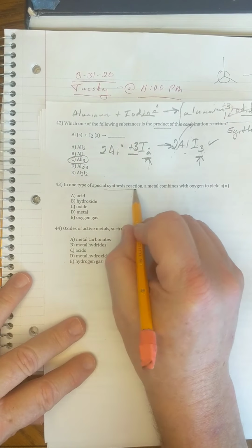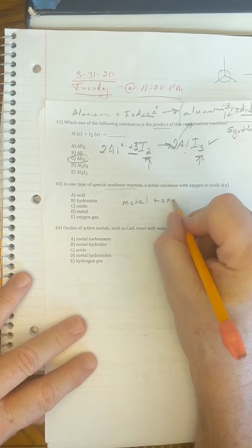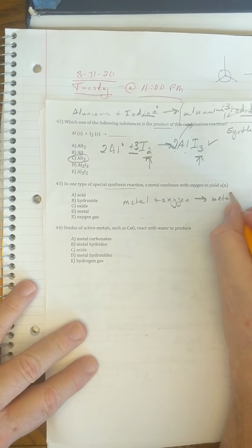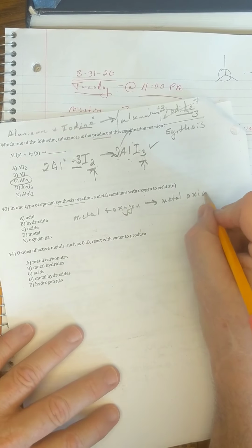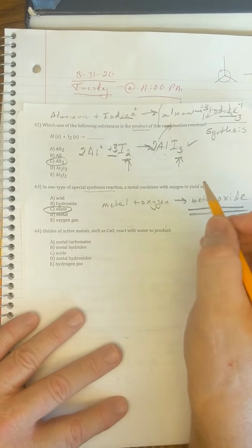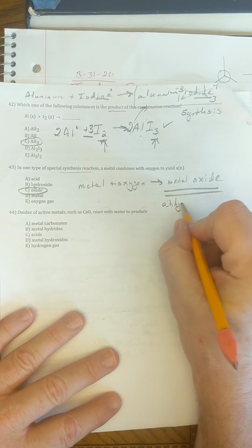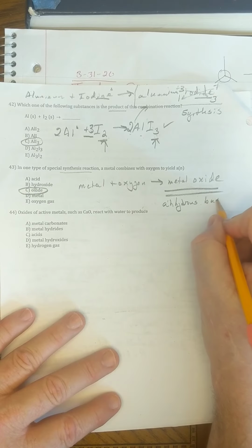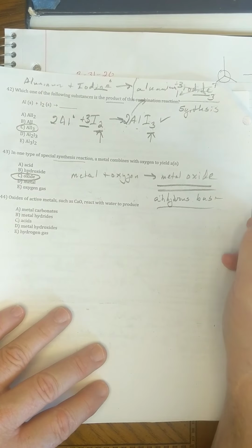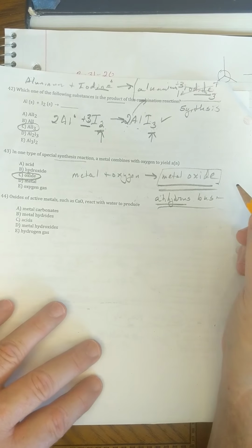In a synthesis, a special reaction, if I have a metal and I combine it with oxygen, they would come together to make a metal oxide. Okay, so C, metal oxide. This is considered to be an anhydrous base, because if I later on put this in water, metal oxides plus water always makes bases, and anhydrous means without water. So metal oxides are considered to be anhydrous bases.